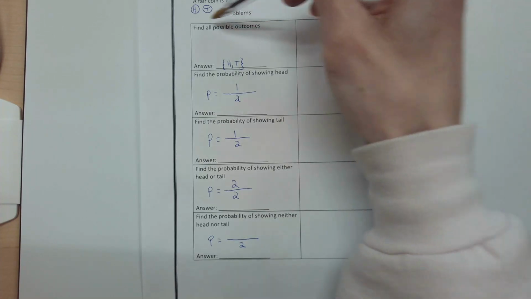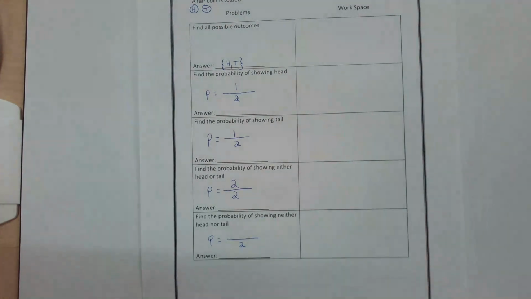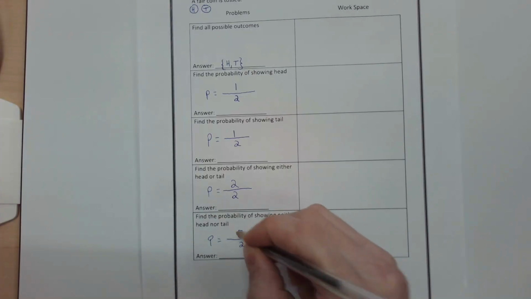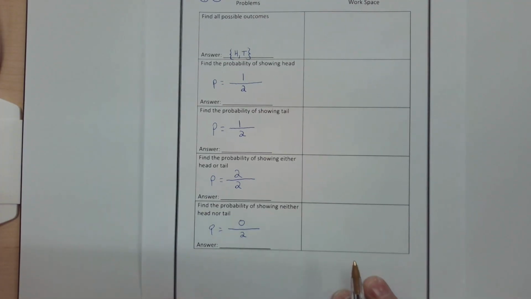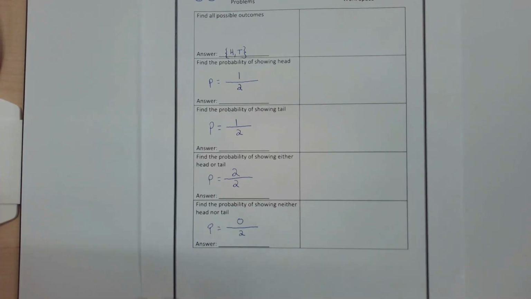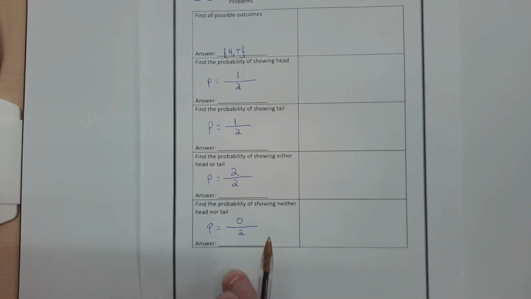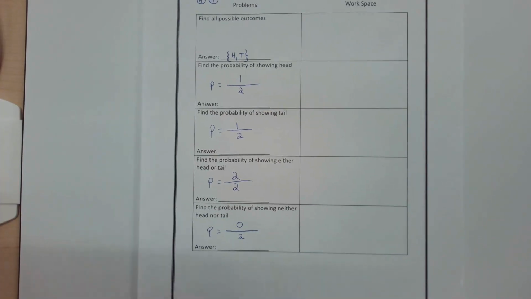Well, I don't see those options up here. There are 0 of those desired options available. So this question can be written as 0 over 2. Again, this does have an extra step, but for right now, I'm just going to leave it at that.